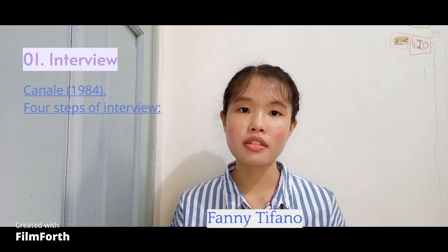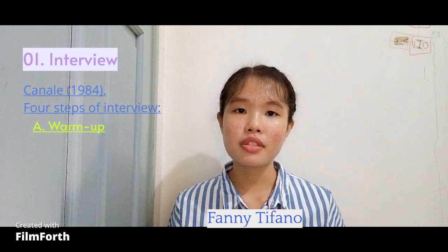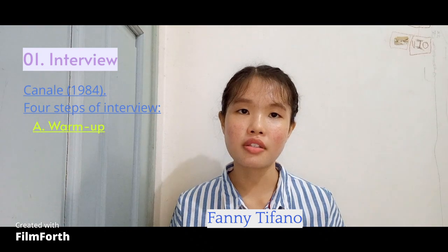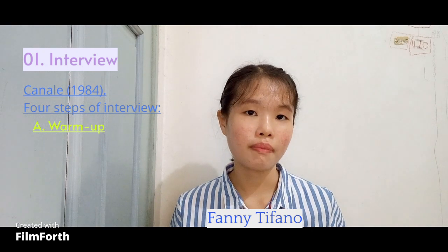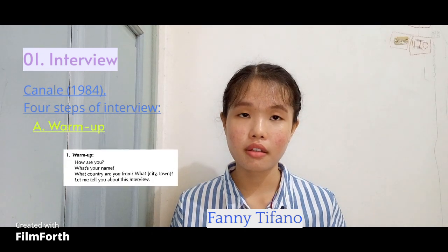Every effective interview contains a number of mandatory stages. According to Cannell, 1984, in interviews, test takers will perform at their best if they are led through at least 4 stages. First, warm-up. Warm-up is the phase where the interviewer makes mutual introductions to help the test takers become comfortable with the situation. This phase can take 1 or 2 minutes and is not scored. This is an example of the warm-up phase in a real test.